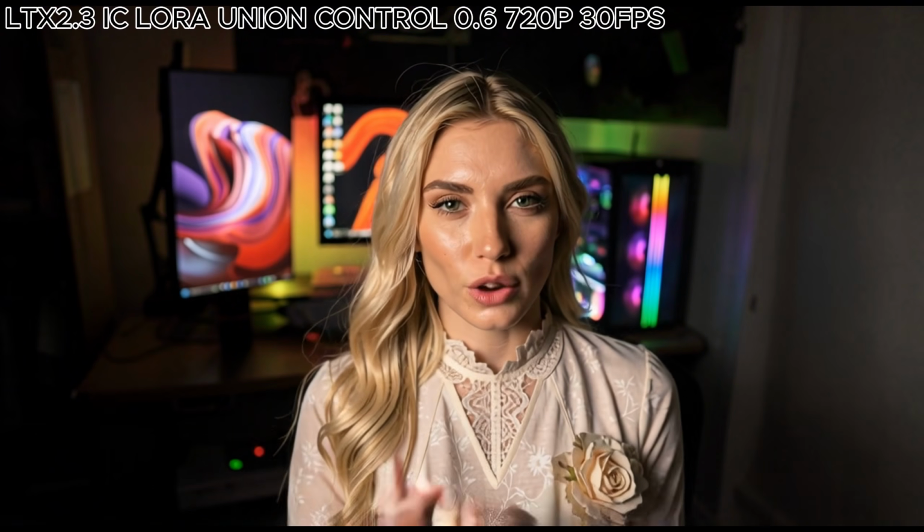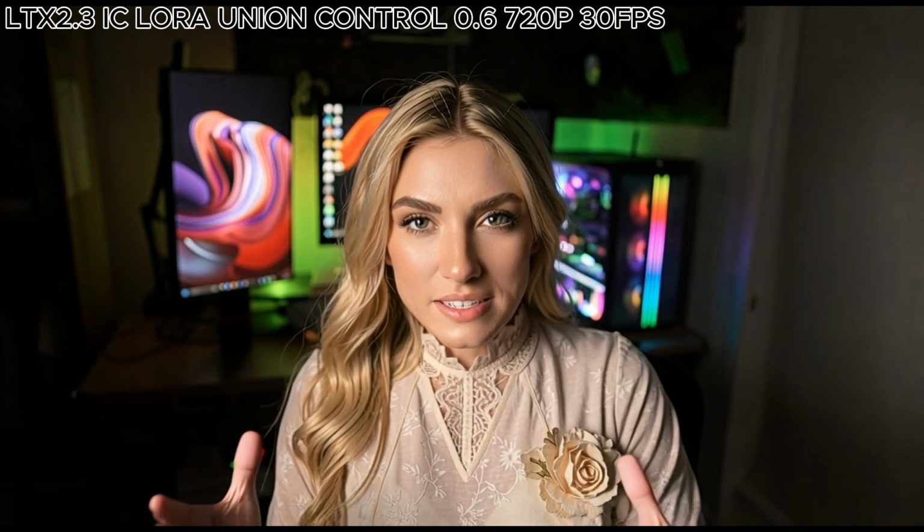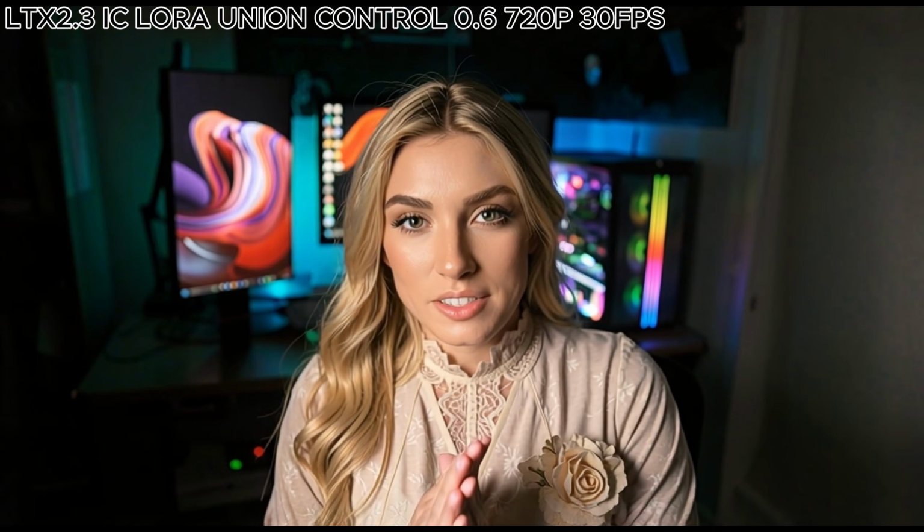This LoRA allows you to transfer you into any character that you want. Honestly, let's play around with this a little bit.